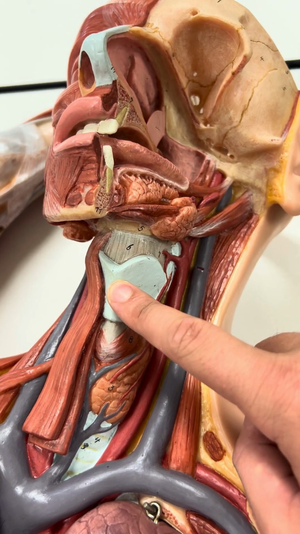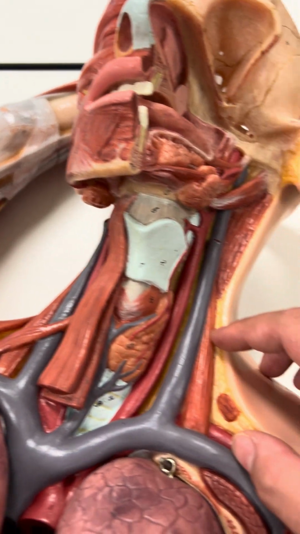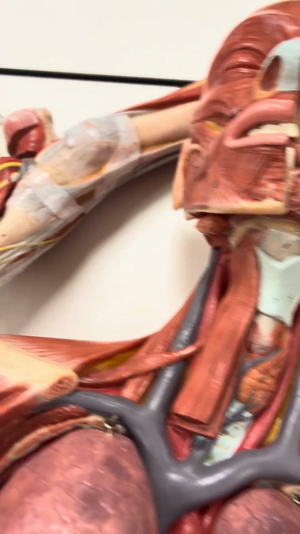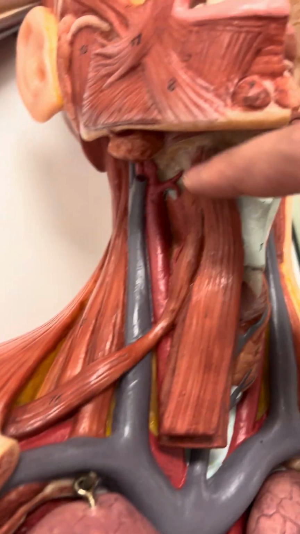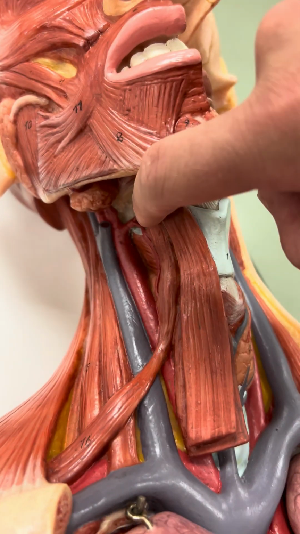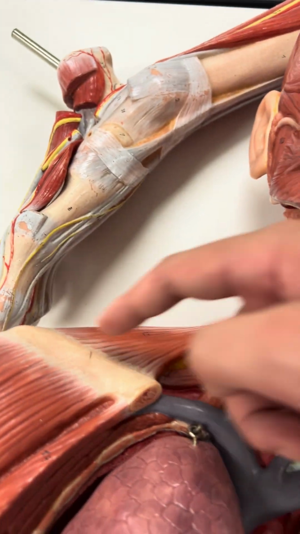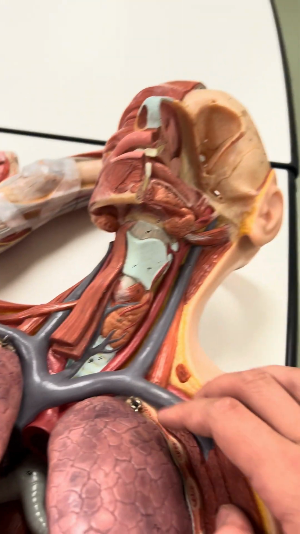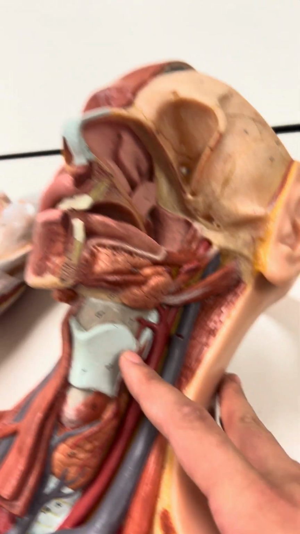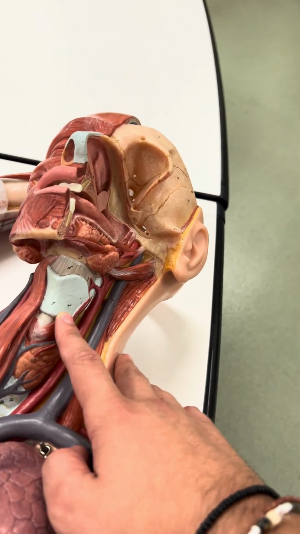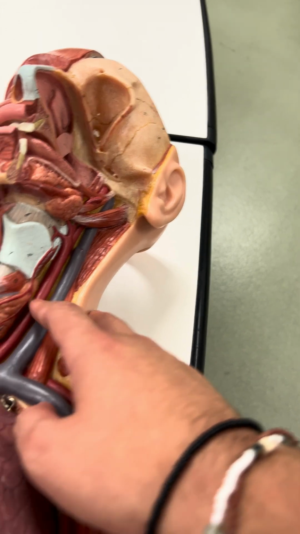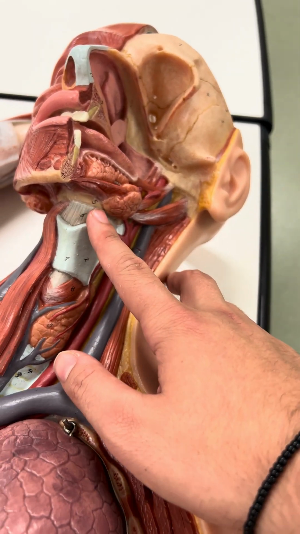And then we have the omohyoid. Omohyoid has two bellies, so it attaches here, and it tapers and then attaches here on the scapula. And the last but not least that we have, which I'm actually not really seeing here, would be the thyrohyoid.